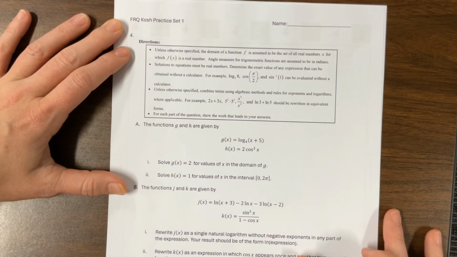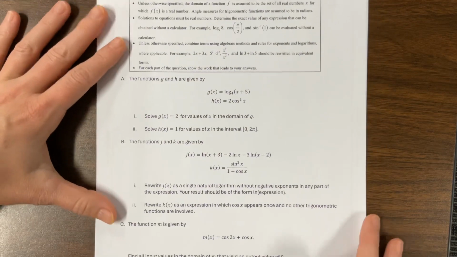So we're doing FRQ 4. We think it'll model something like this.